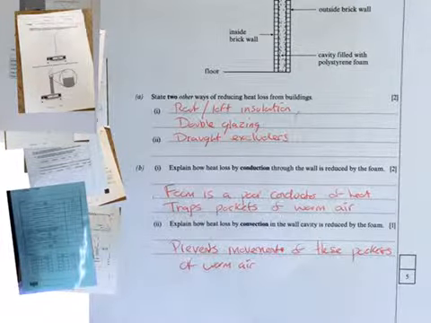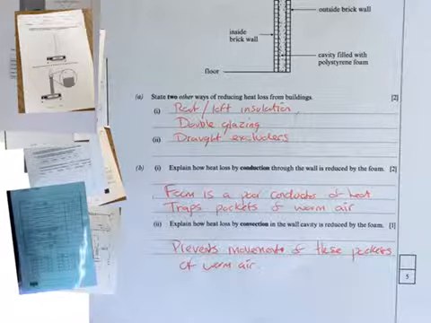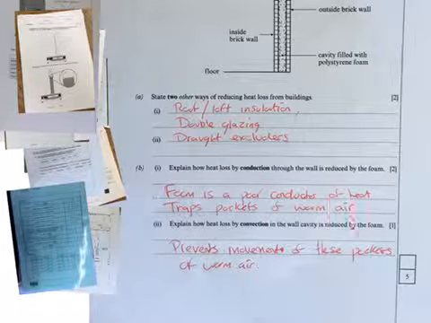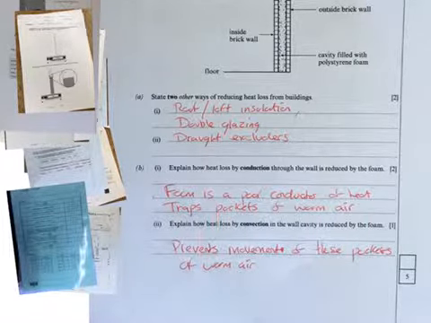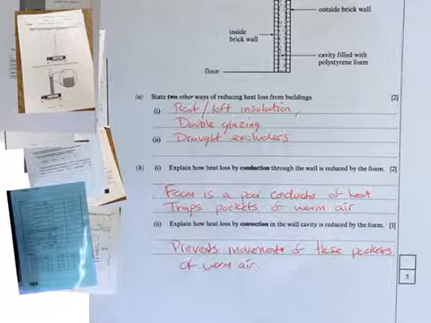Explain how heat loss by conduction through the wall is reduced by the foam. Foam is a poor conductor of heat, and it's going to trap pockets of warm air. And that's going to prevent movement of these particles from warm air, for this last question there.